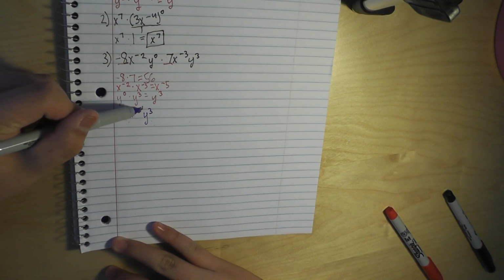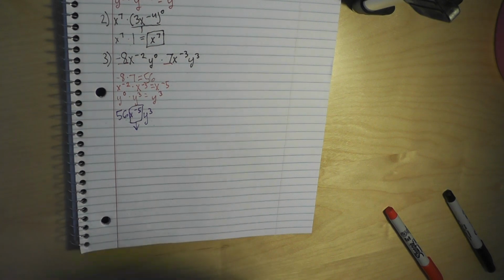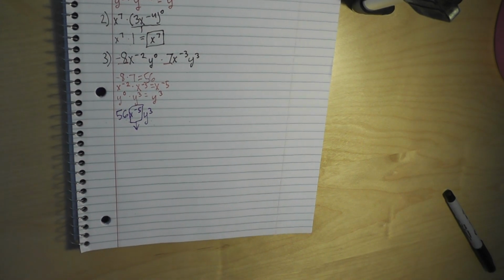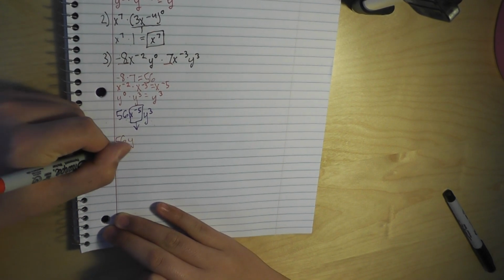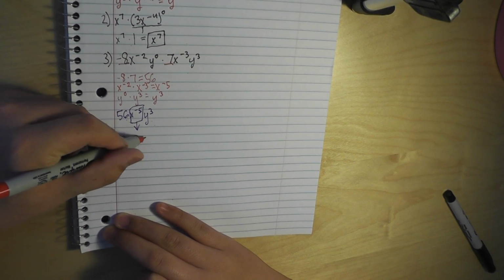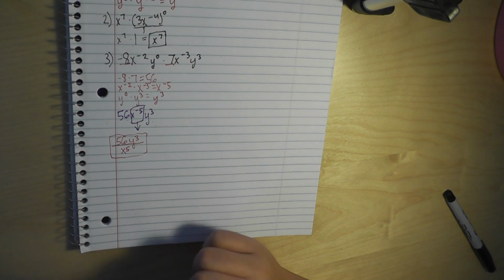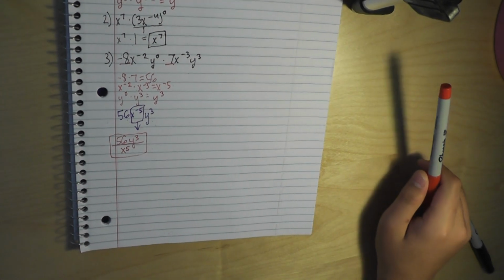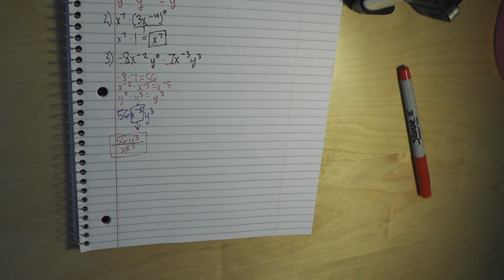And so we just take this right here, we send it down to the denominator. So instead, our answer is 56 times y cubed over x to the power of 5. Whenever we have an exponent that is a negative, we send it down. Always remember that.